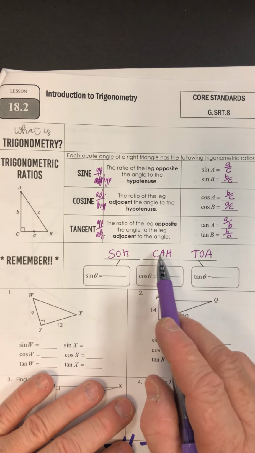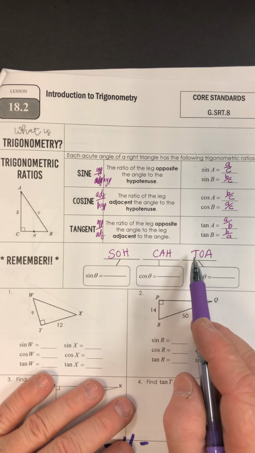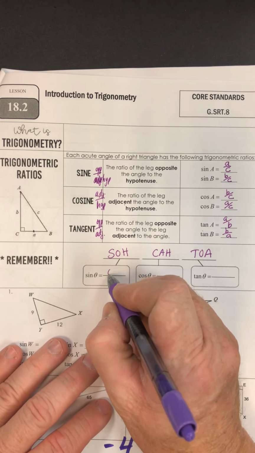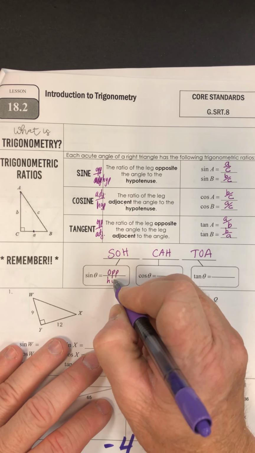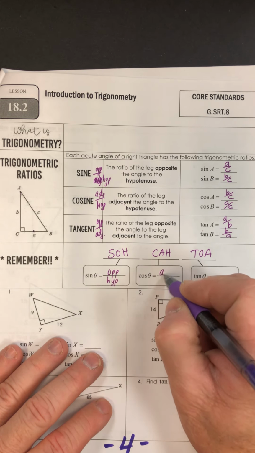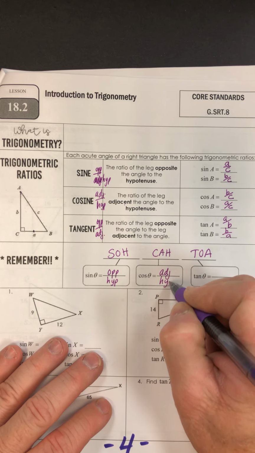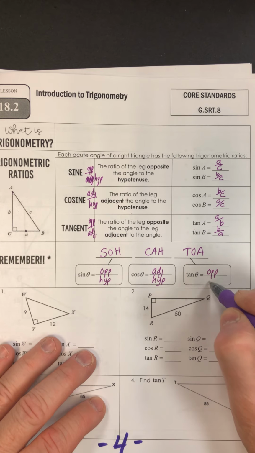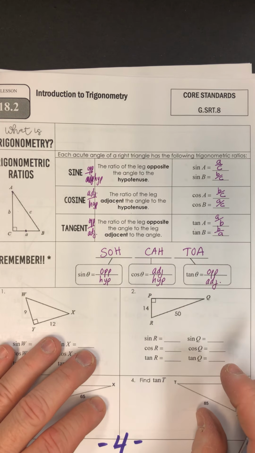C, cosine, adjacent over hypotenuse. Tangent T, opposite over adjacent. So this is opposite over hypotenuse, adjacent over hypotenuse, and opposite over adjacent.